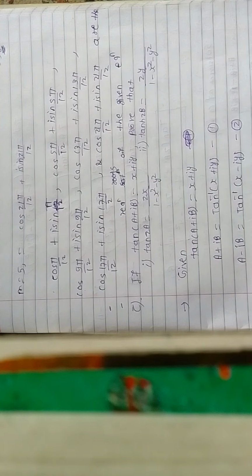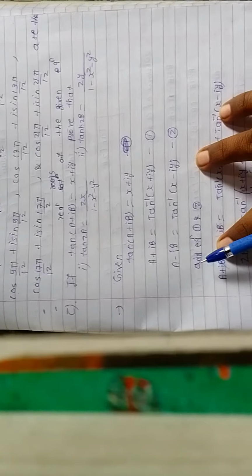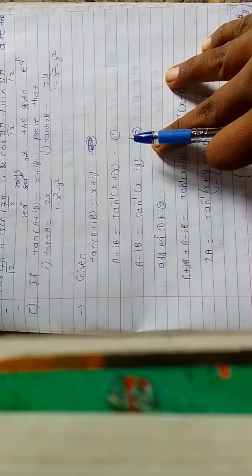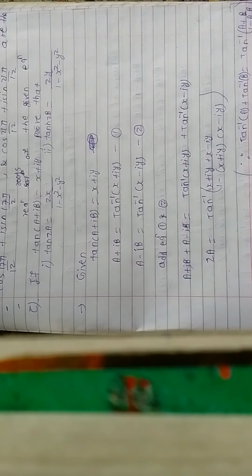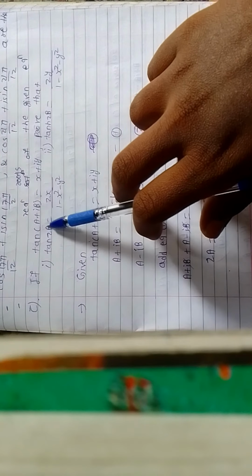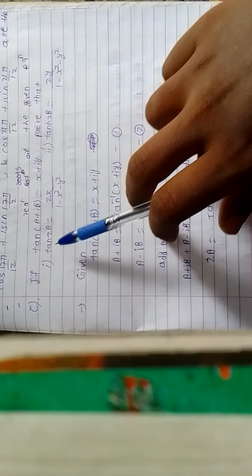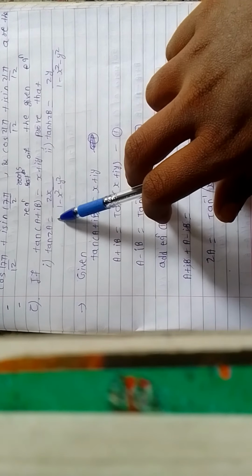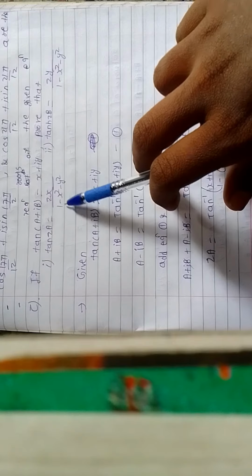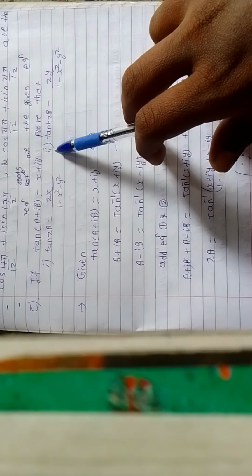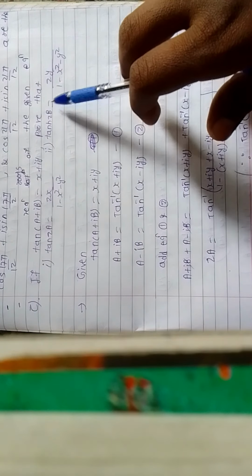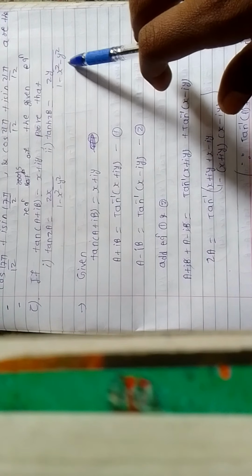So we will move to the next question, that is: if tan of a plus ib is equal to x plus iy, prove that first, tan of 2a is equal to 2x upon 1 minus x square minus y square, and second, tanh of 2b is equal to 2y upon 1 minus x square minus y square.